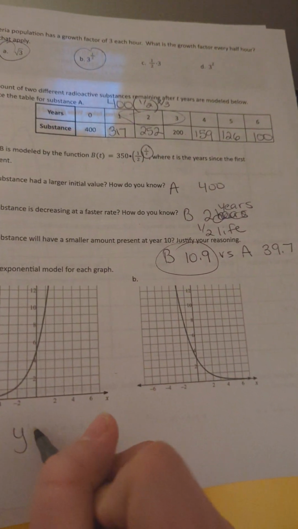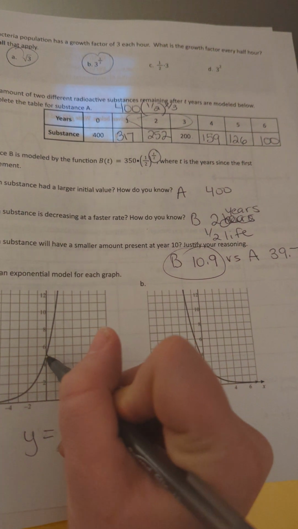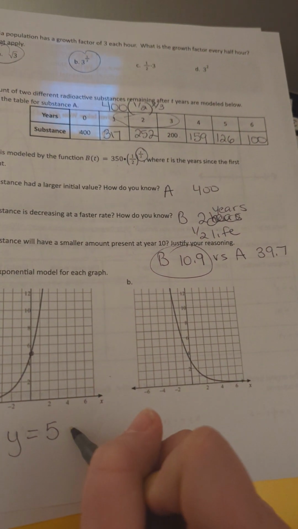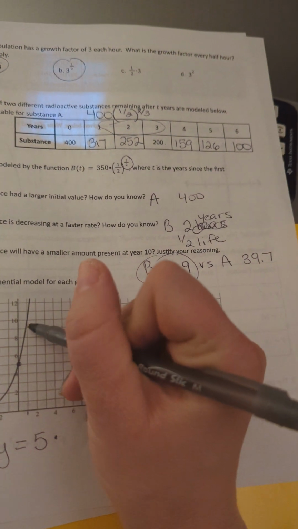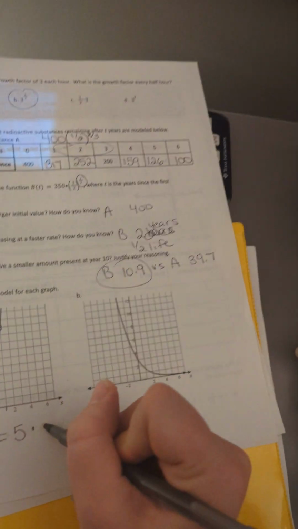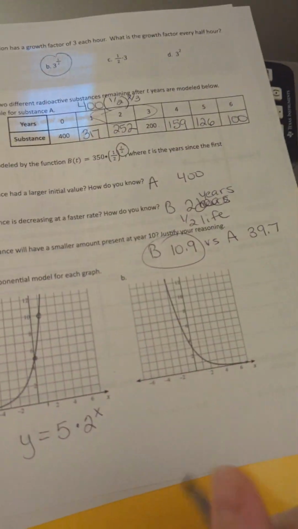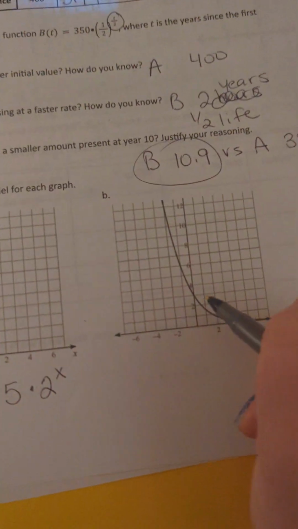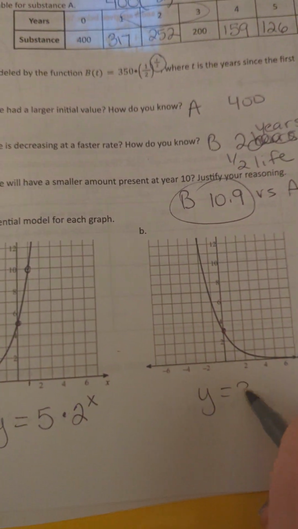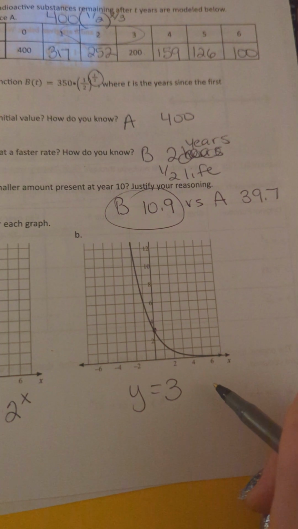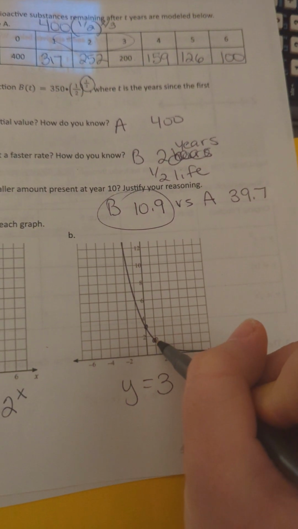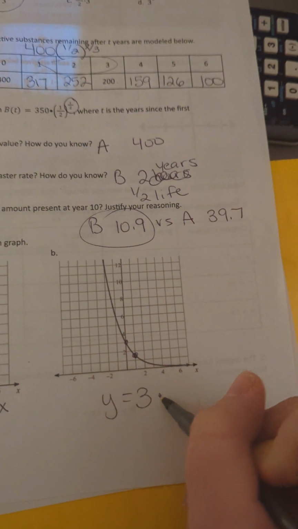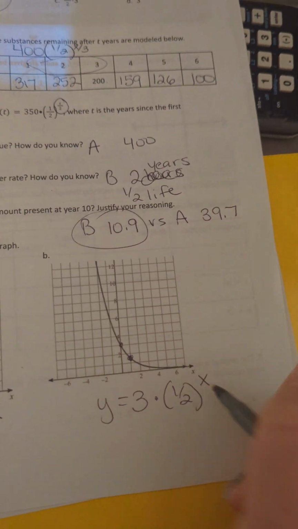All right, write an exponential model. So let's see, y equals, it looks like I'm starting at the number 5. And I am at 1, it looks like I'm up at 10. So I'm doubling, so times 2 to the x power. This one I'm starting at a value of 3. And am I times a half? Because there's 1 1/2. So times 1/2 to the x power.